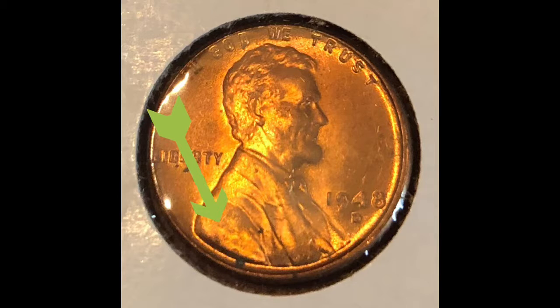And when you get to about uncirculated, you're going to see some wear there, and also an area that sees a lot of wear, as you can see in the coin pictured here and pointed out in the arrow, is Lincoln's shoulder. That's usually a spot where you're going to see some of the first wear showing up.